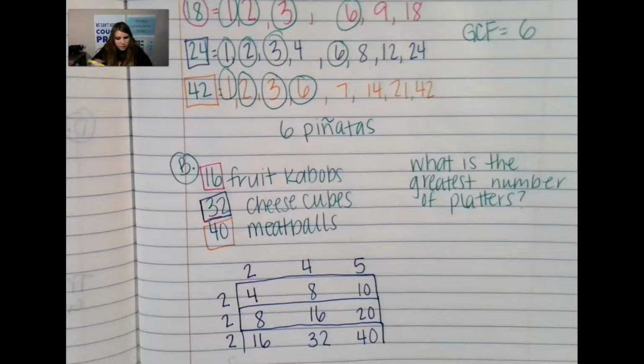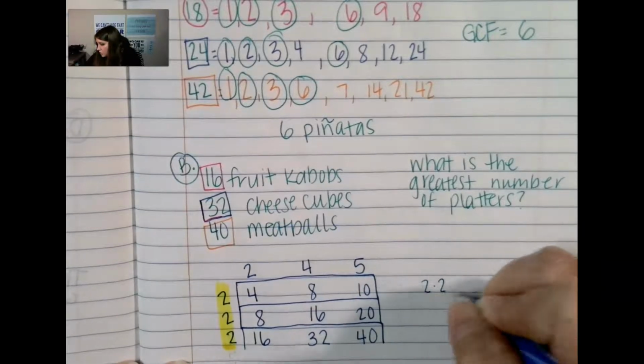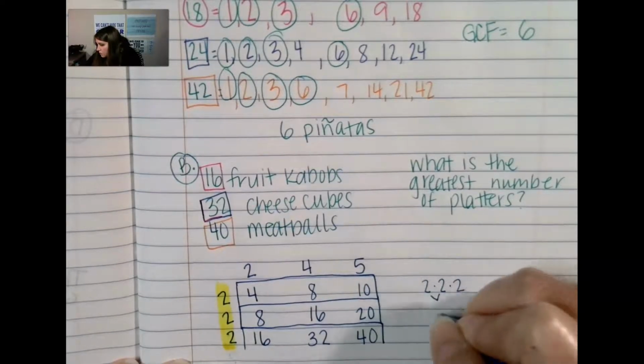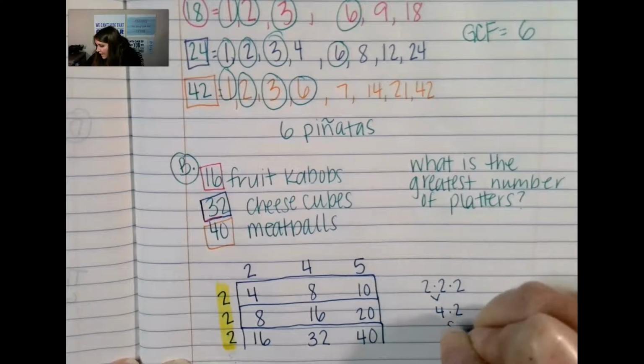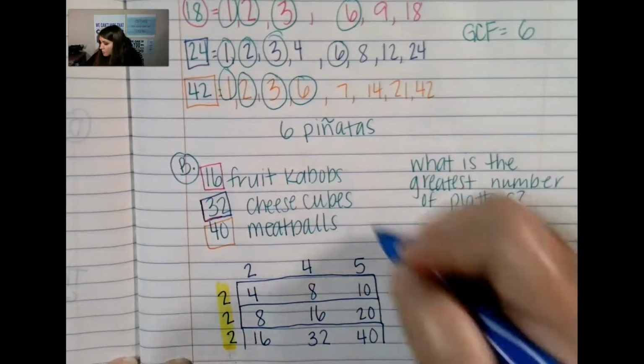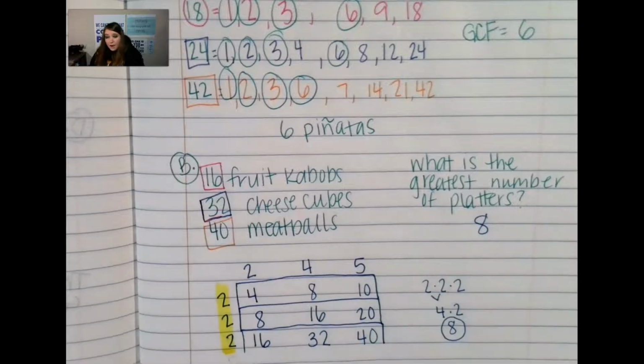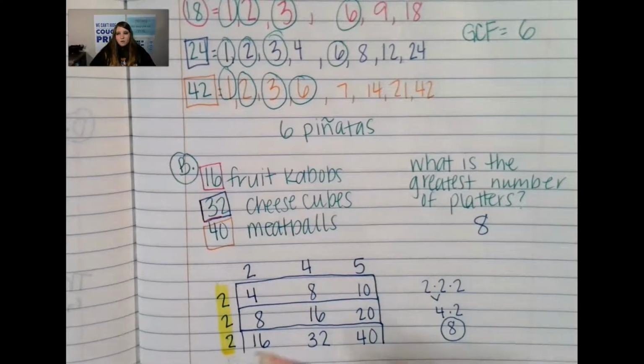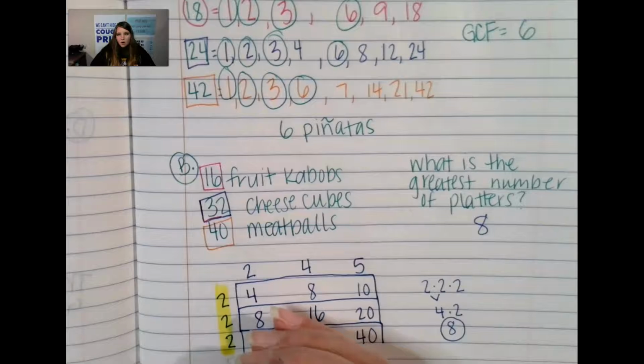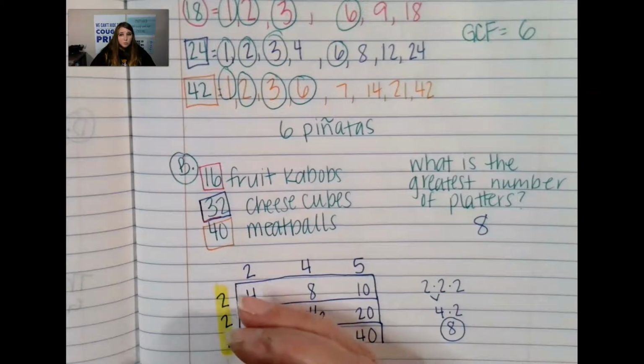Okay, so now we're going to look at, where's my highlighter? There we go. Okay, we're going to look at these numbers here on the side for greatest common factor. All right, so I have 2 times 2 times 2. 2 times 2 is 4 times 2 is 8. So my number of platters that I can make is 8. I can make 8 platters, and all of those meatballs will fit evenly on the 8 platters. All of those cheese cubes will fit evenly on those 8 platters, and same thing with my fruit kebabs.